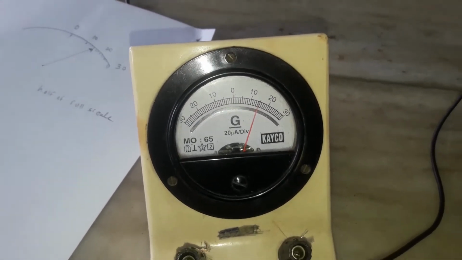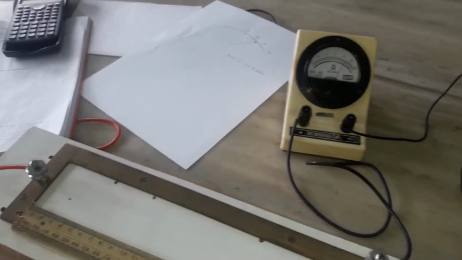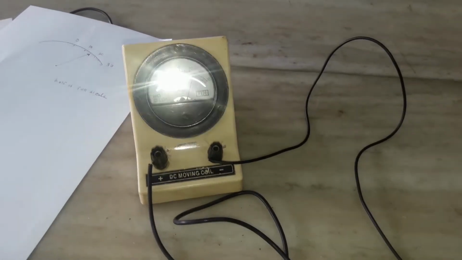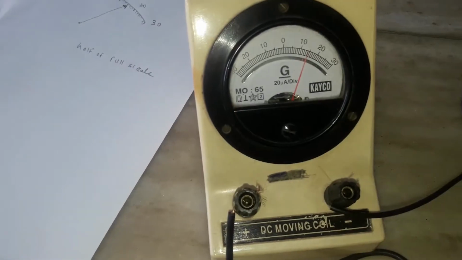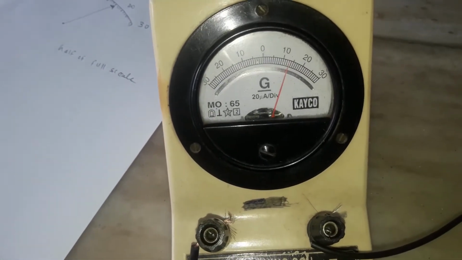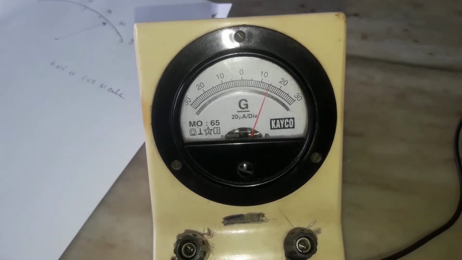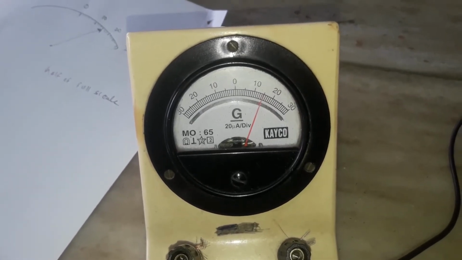It is on 15. Then find the balancing length, in the same way as we did a number of times. Now the pointer must be on 15 only. It is not on 15. It is now on 15.